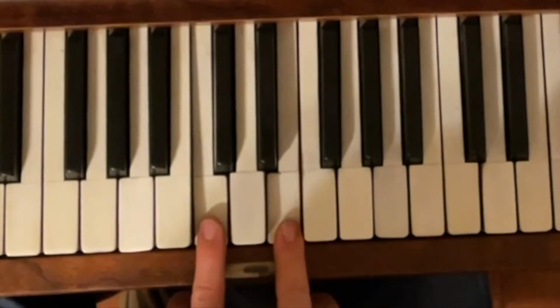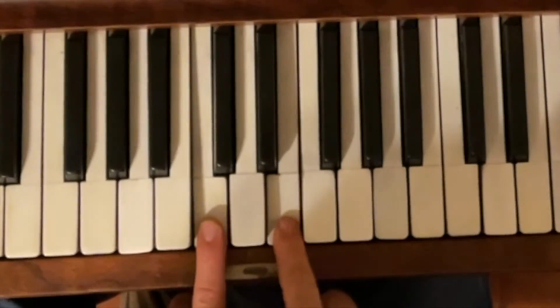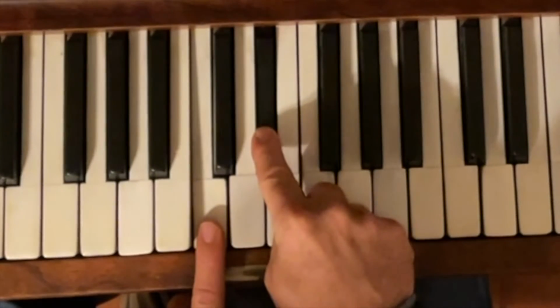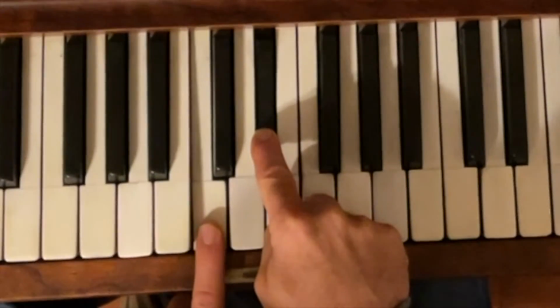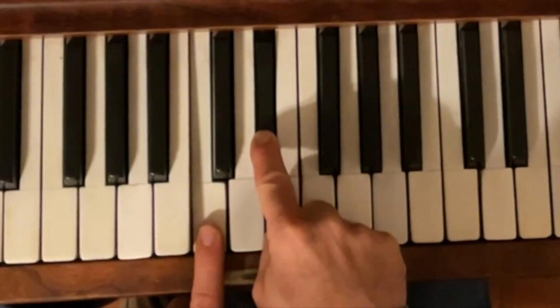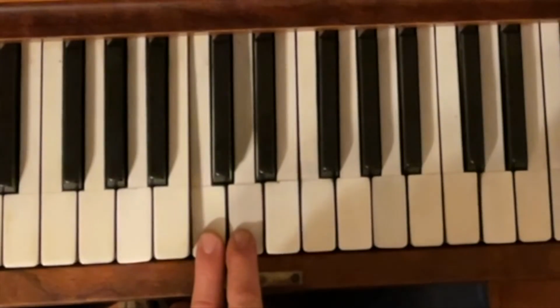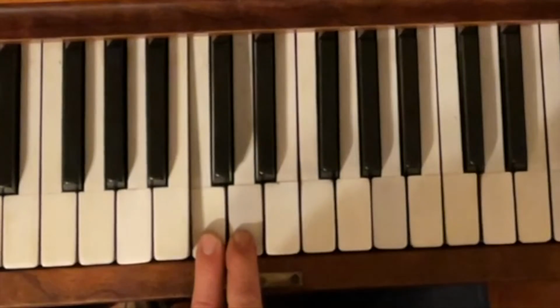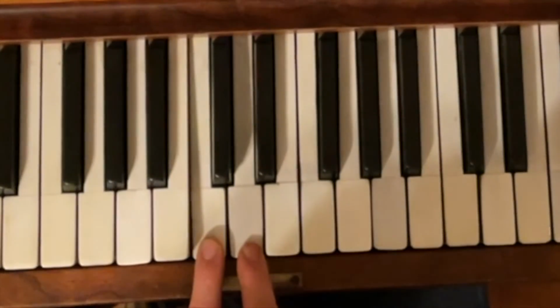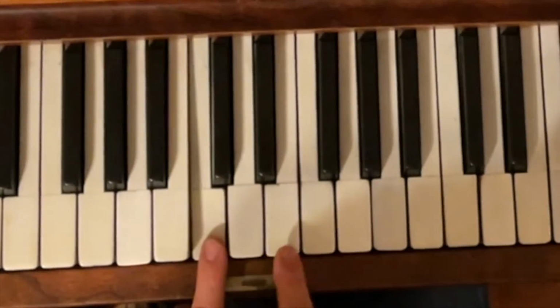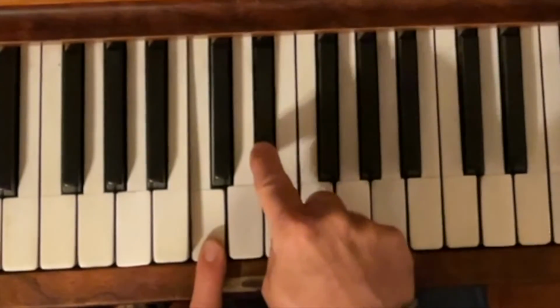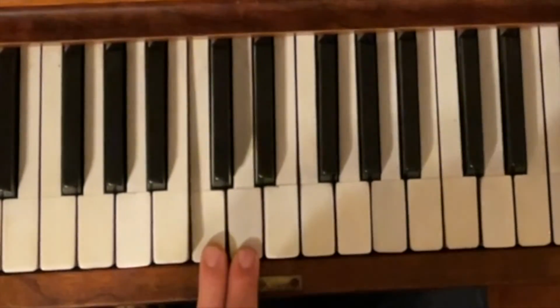Here's a major third. If we lower this, we have a minor third. And if we lower it again, we have a diminished third, which looks like a second. They sound the same, but their name's different. C and D is a major second, but C to E double flat is a diminished third.